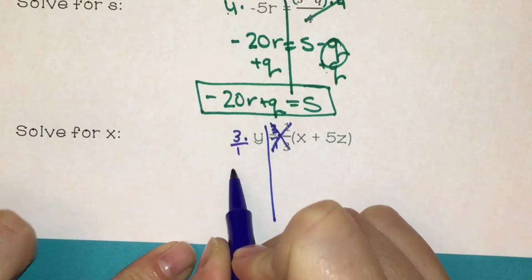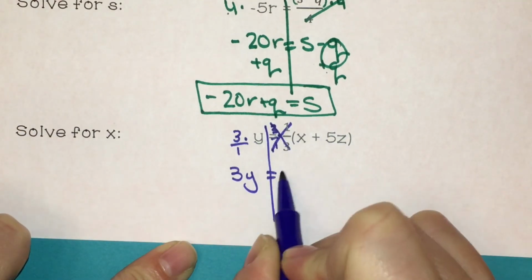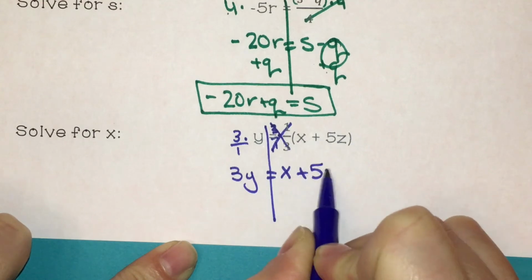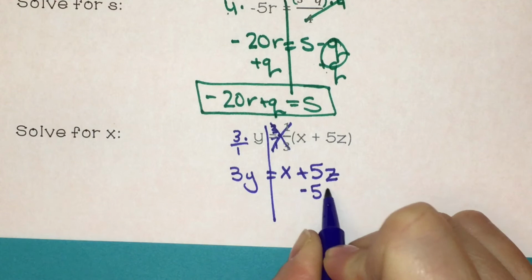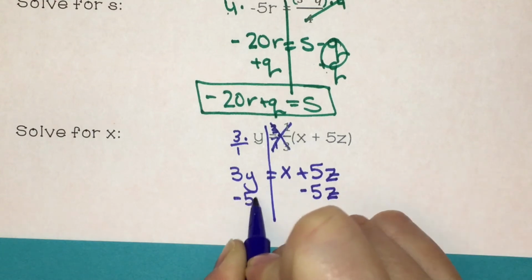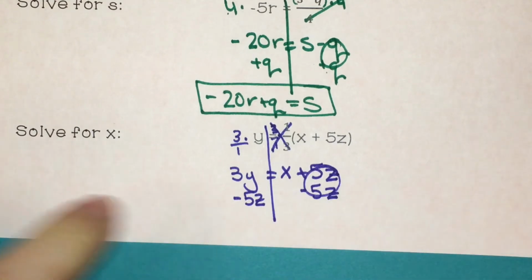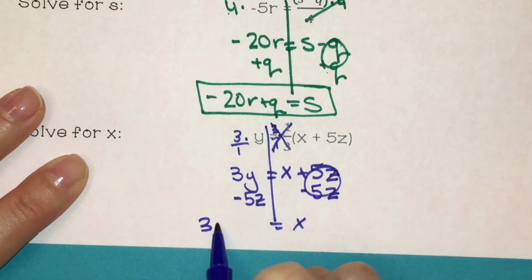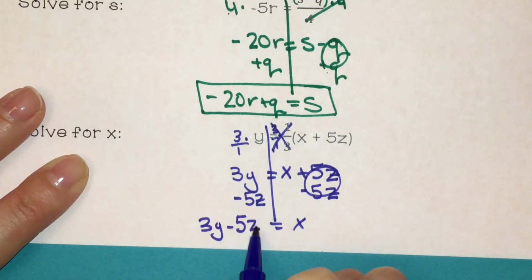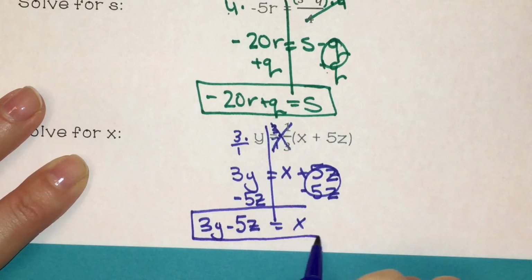Over here, 3 times y is 3y equals x plus 5z. And to get x by itself, we're going to subtract 5z from both sides. 5z minus 5z is 0. And x is equal to 3y minus 5z. Again, you cannot combine. They are not like terms.